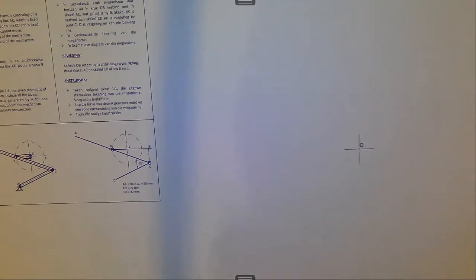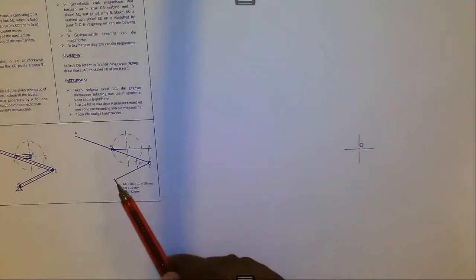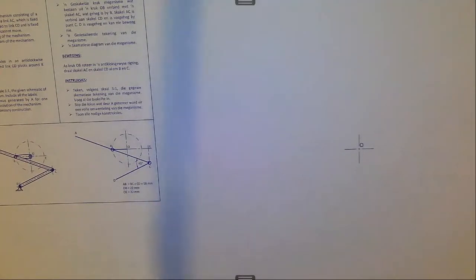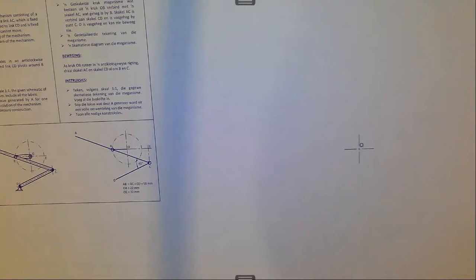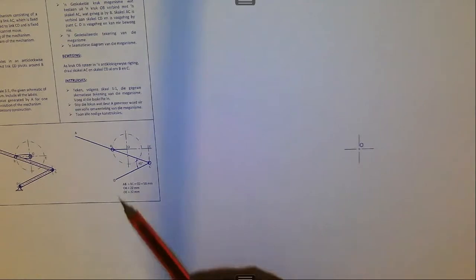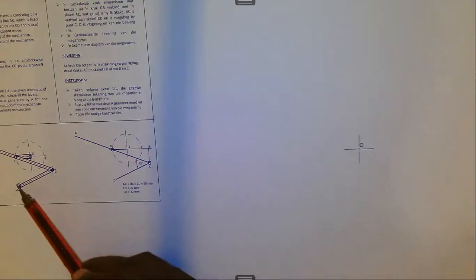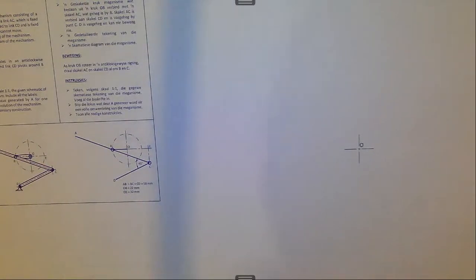Link AC is joined to link CD. We also have got C to D, and it is fixed at point C. They are joined here at point C. D is a fixed point and cannot move. We have got point D. If we look at our detailed diagram, we can actually see that it's a fixed point.